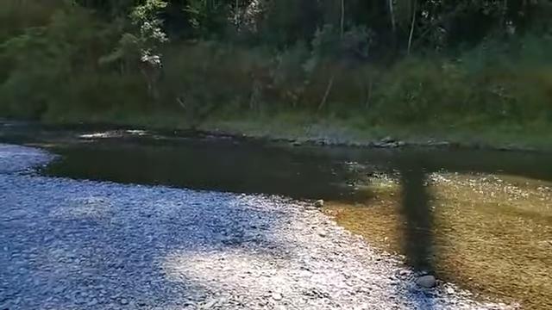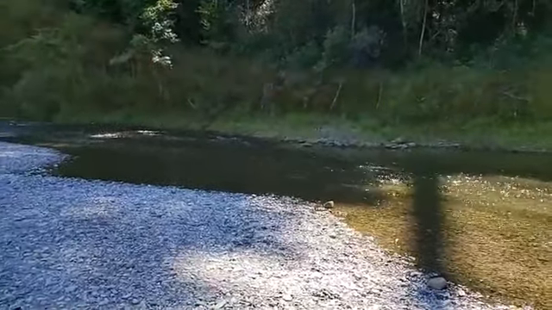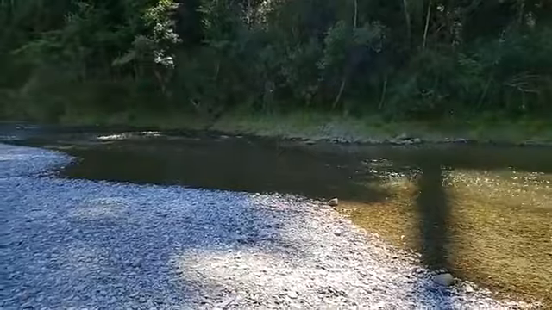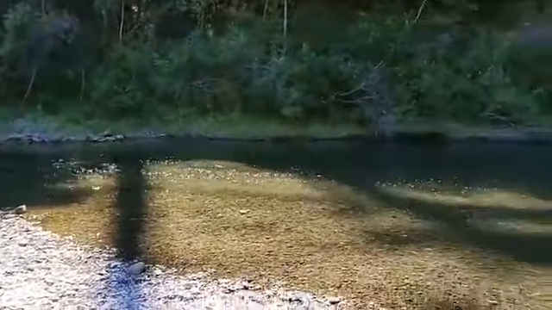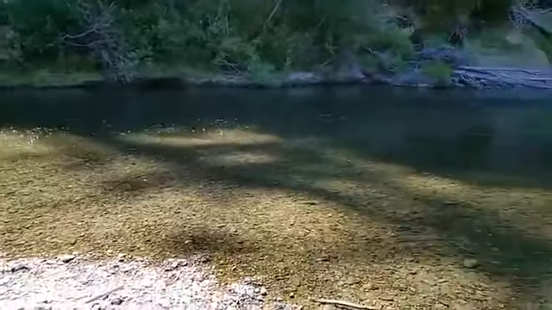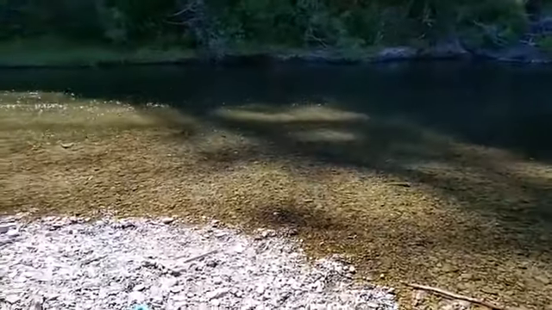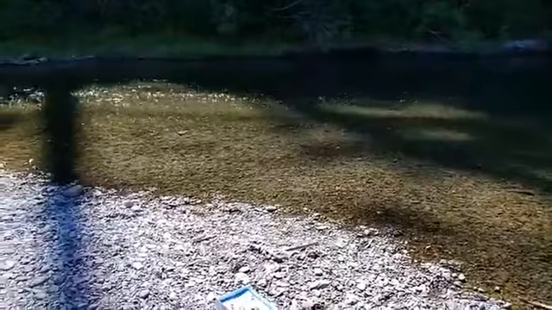So I'll flip here and see if there are any more. Yes, definitely check for exoskeletons. Lorena, I'm not sure about the presence of freshwater clams in the Eel River. I know that there are freshwater clams in the area. I'm not sure if they're in the Eel River or not.